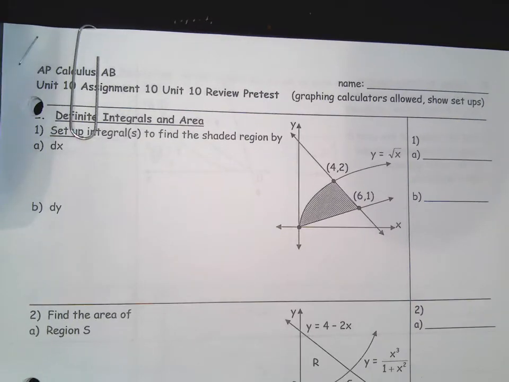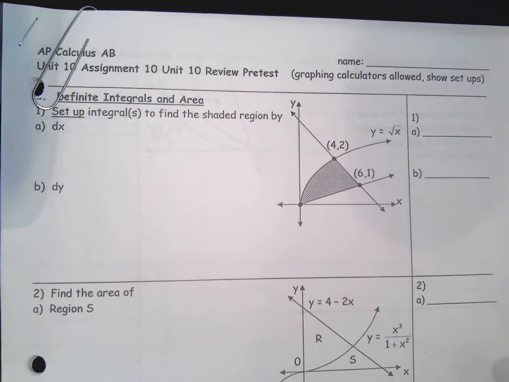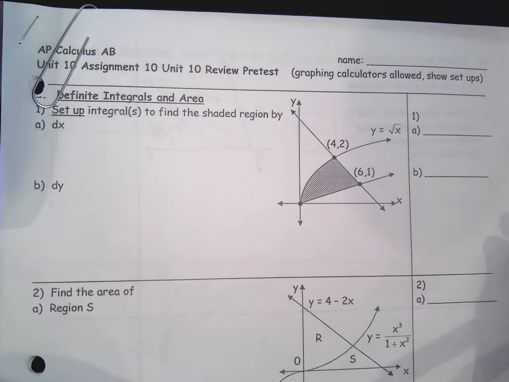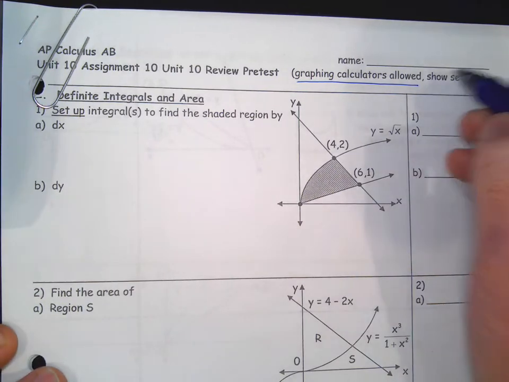All right. AB Calculus AB, Unit 10, Day 10, office hours, the pretest for the test. This is going to cover area, even problems that were even on the last test, with area between multiple curves and volume. You're going to be allowed to use graphing calculators in this whole test. You have to show the setups.